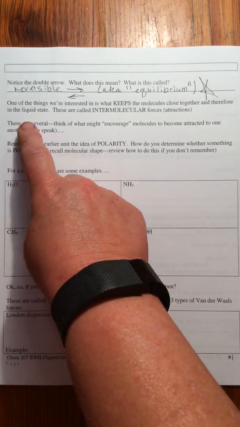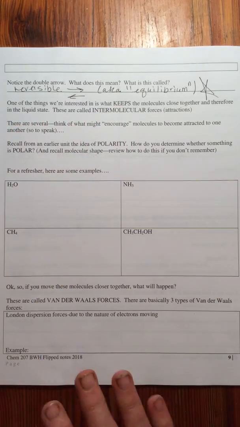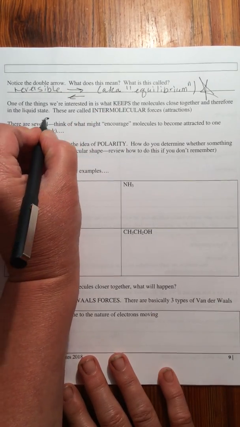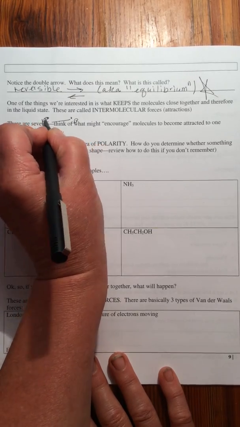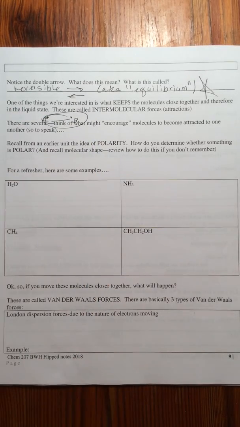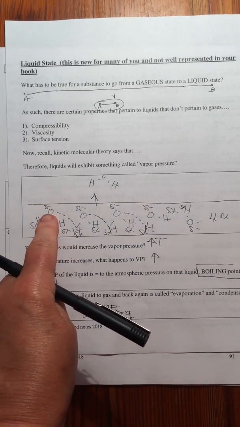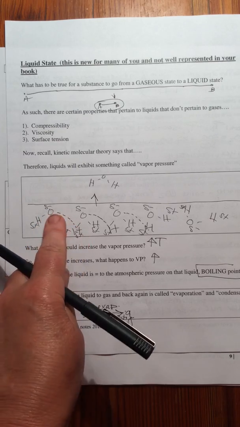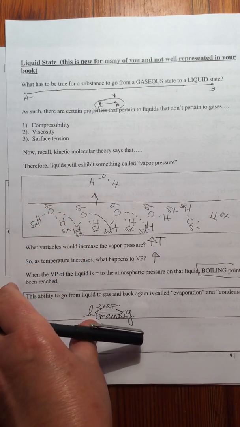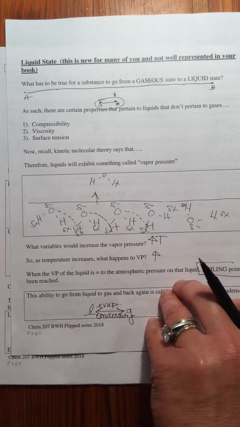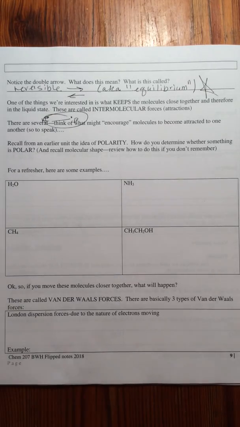Now again, one of the things that we're interested in is what keeps these molecules attracted. What's going to keep them attracted? Okay, so what I alluded to over here was the partial negative, partial positive attraction between these neighbors. And indeed, that is one of them.